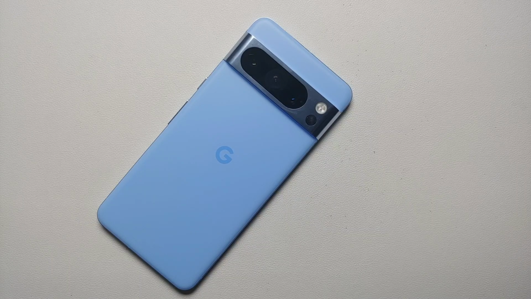If you watched the Google Pixel 8 and the Pixel 8 Pro launch event from Google, two words would have stood out: AI, generative AI. AI is all around us, and Pixel 8 and Pixel 8 Pro are the latest and the greatest AI phones made by Google. In this video, I'm going to show you some awesome AI features which are present on the Google Pixel 8 and the Pixel 8 Pro.